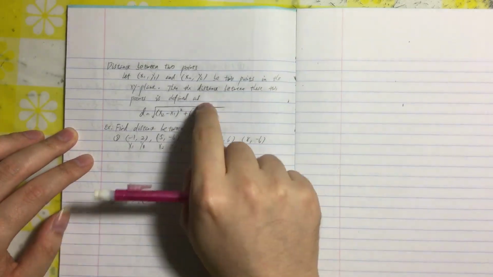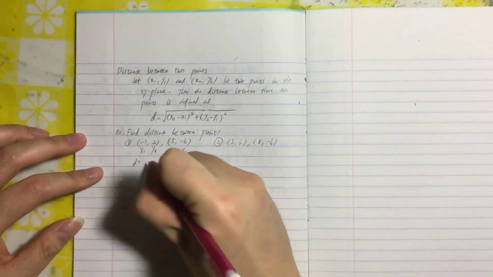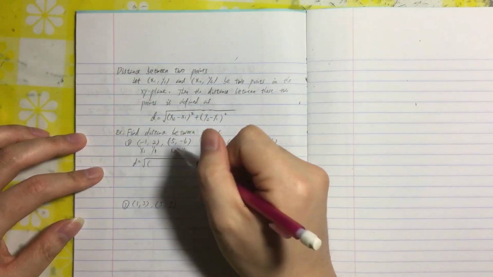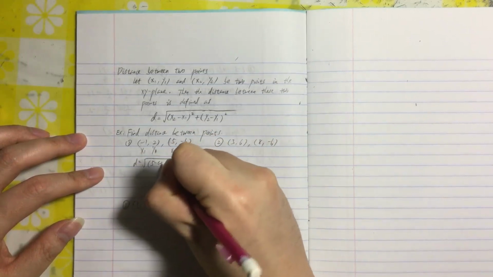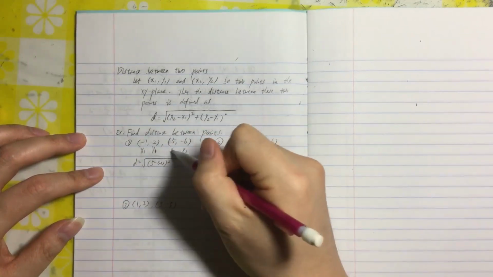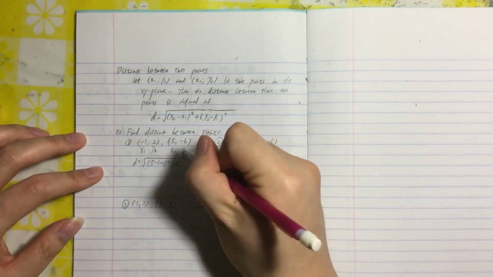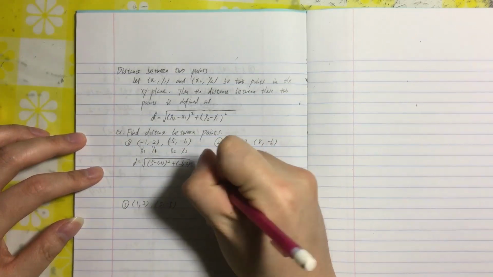Then plug into this formula. d equal to x2 minus x1 squared. So I get 5 minus -1 squared, plus y2 minus y1, -6 minus 2 squared.